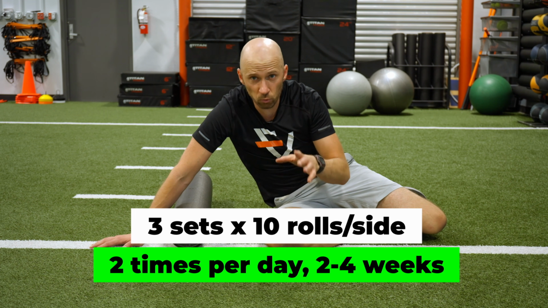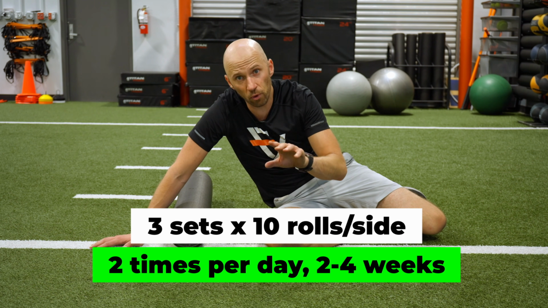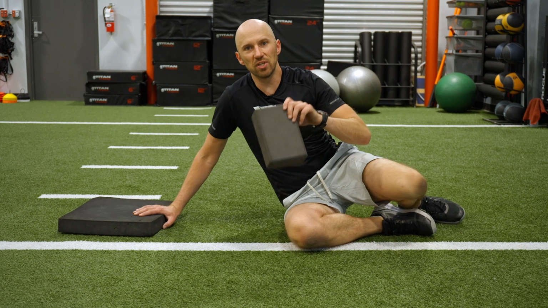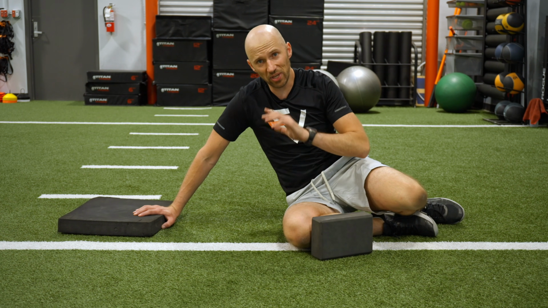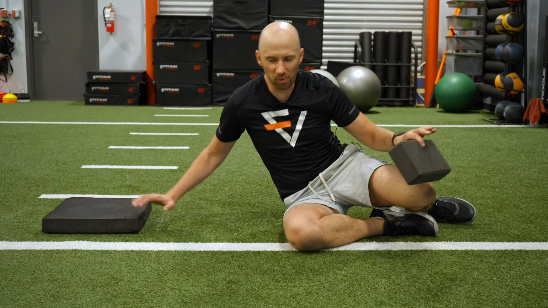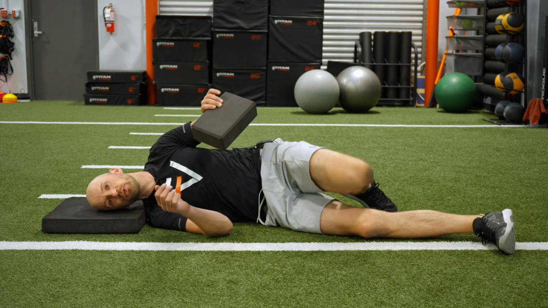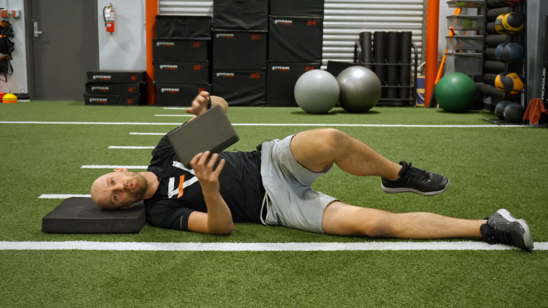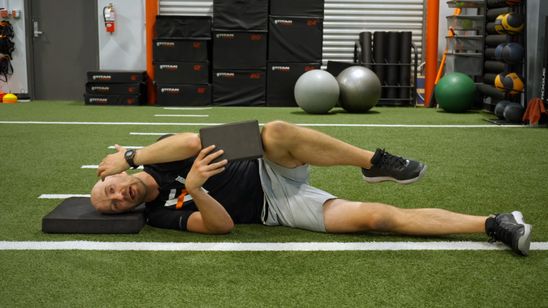You want to do 3 sets of 10 rolls each side 2 times a day for about 2 to 4 weeks. You can then progress to the side-lying same connect roll, which drives even more rotation, and because you're using a yoga block, you can bias even more posterior expansion. What you're going to do is you're going to lie on your side. You want your top elbow and knee to be holding a yoga block like so.